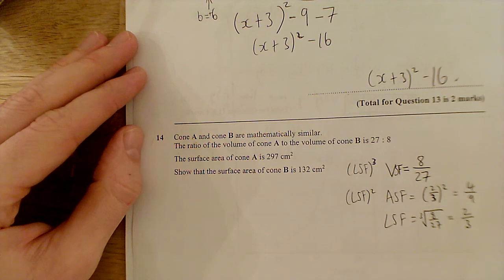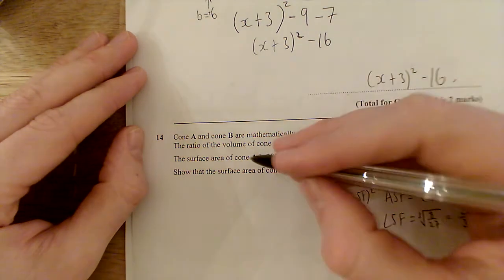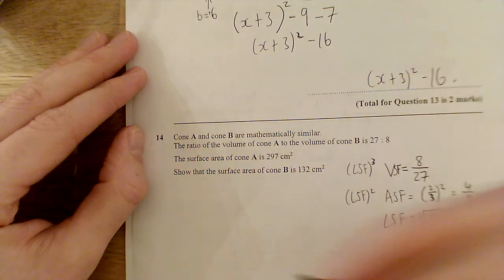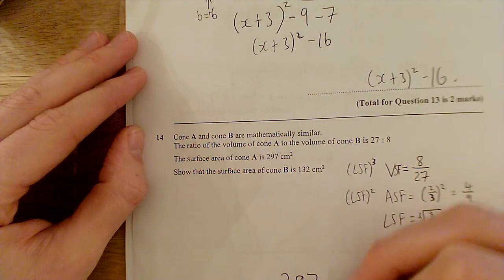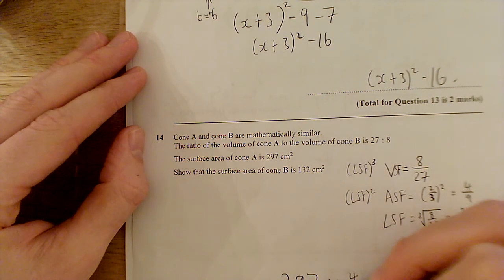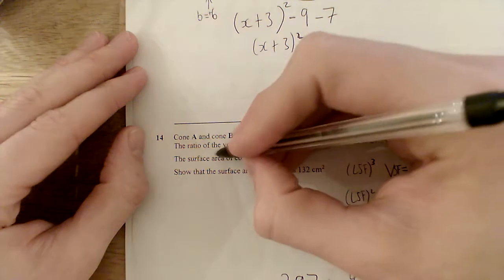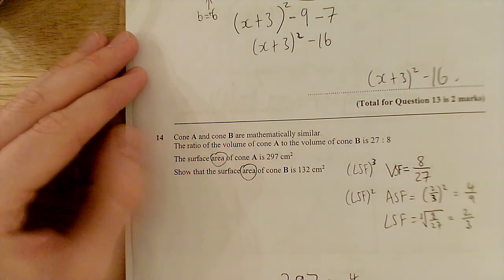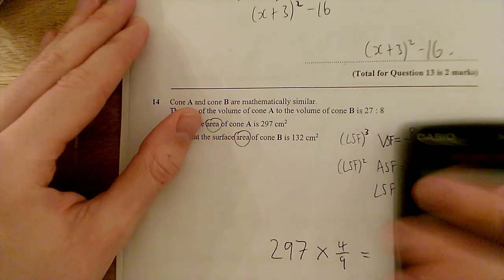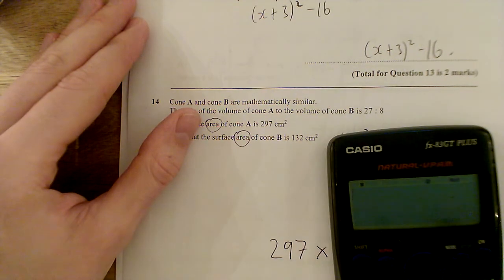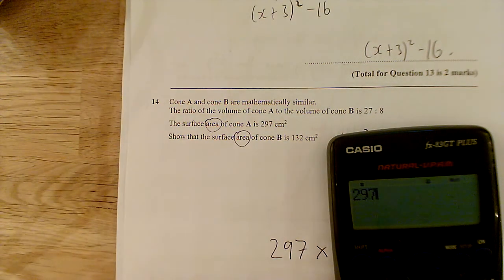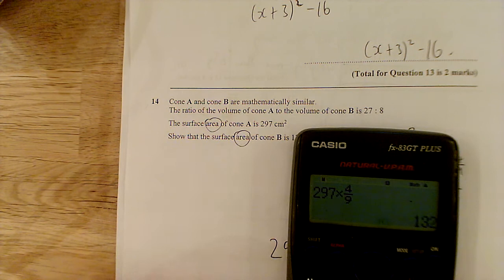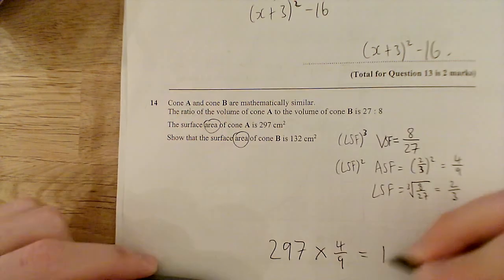If the surface area of cone A is 297, if I times that by my area scale factor, because it mentions surface area, so we're using the area scale factor, that should give me, using the calculator, 297 times 4 over 9, that gives me the 132, which is what the question says it should come out as.